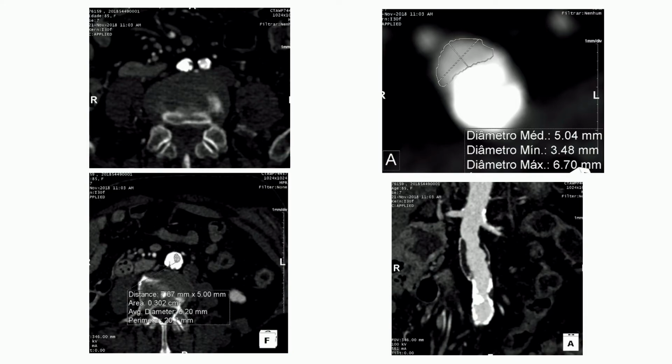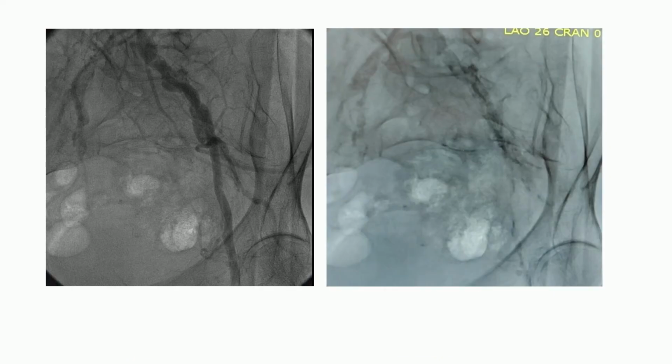This is the CT, the calcification of the right iliac, and huge calcification of the aorta, and a very tight stenosis of the left iliac.